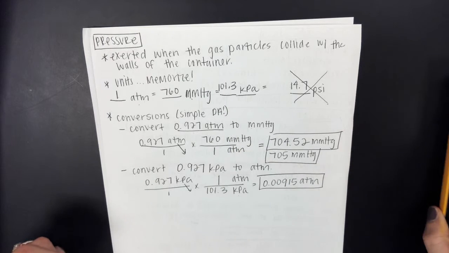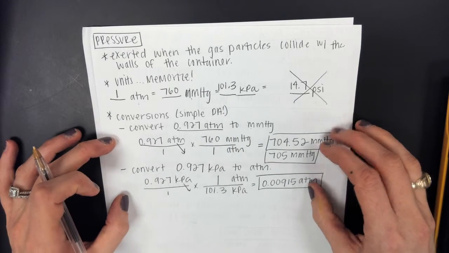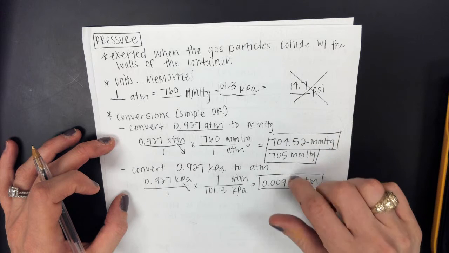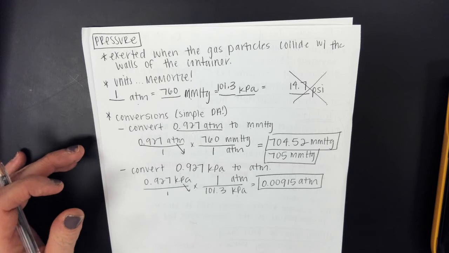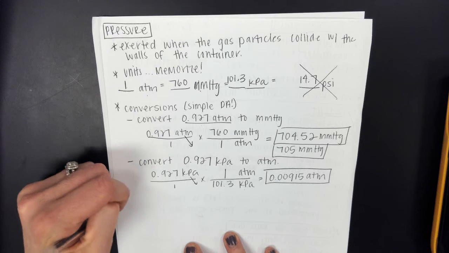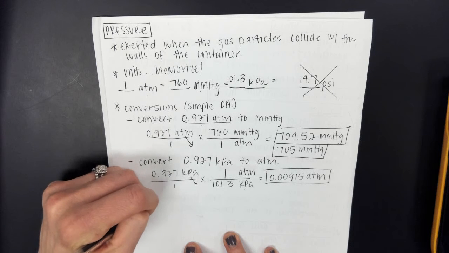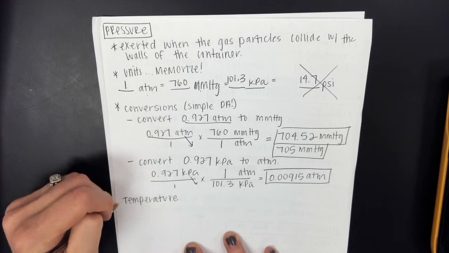Okay, if you check It's Learning on the agenda for today, there are some pressure conversion problems I want you to do with a key. The other variable I want to talk about today is temperature.